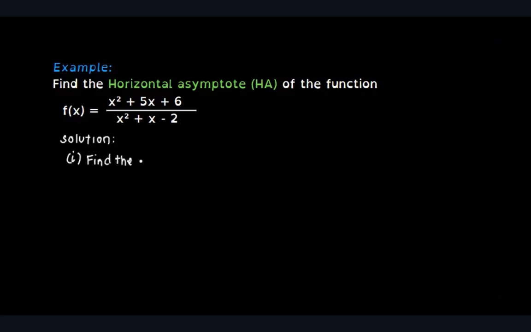Okay, the degree or the highest degree of the numerator. Also, the degree of the denominator. Okay? So, in this case, yung degree na tinutukoy ko dito, yung pinaka-highest degree na. So, numerator can be written as n, denominator also d.